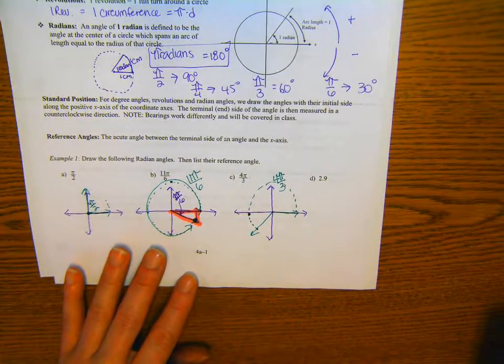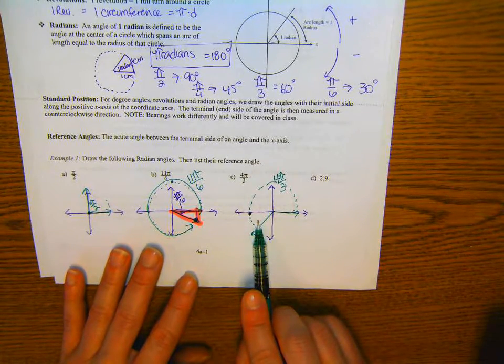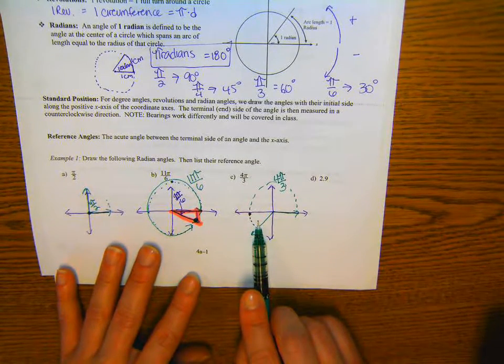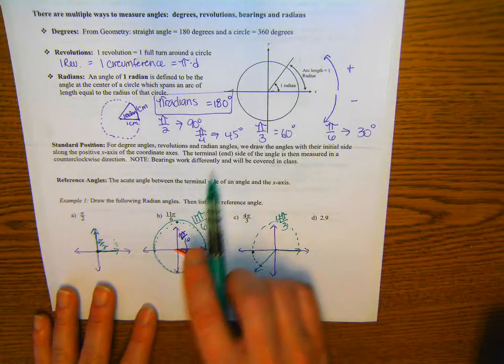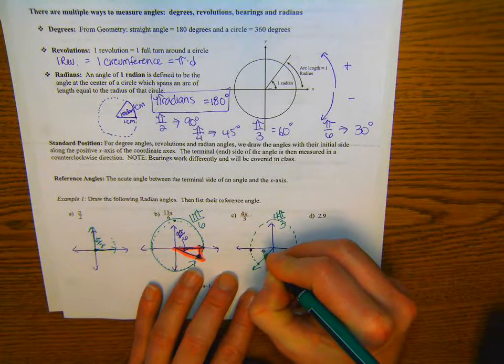Do you guys remember how far I went past the x-axis? I went pi thirds past the x-axis. So if I said, hey, what's the reference angle? The reference angle is just the angle made with the x-axis. This little angle in here is just pi thirds.